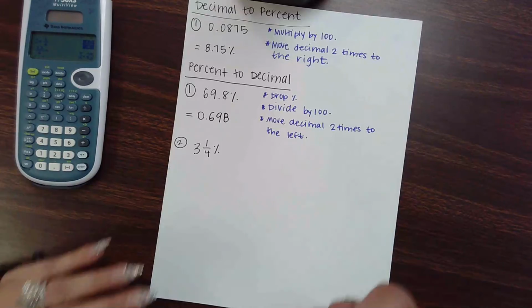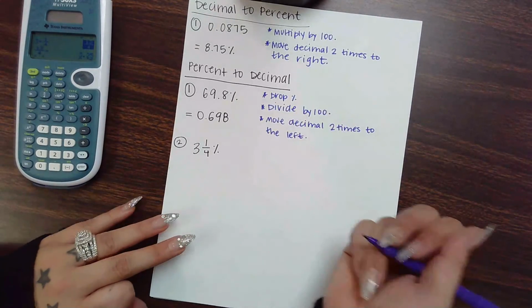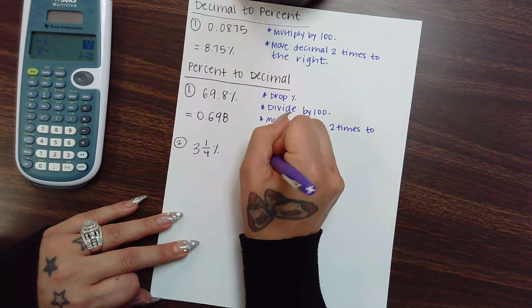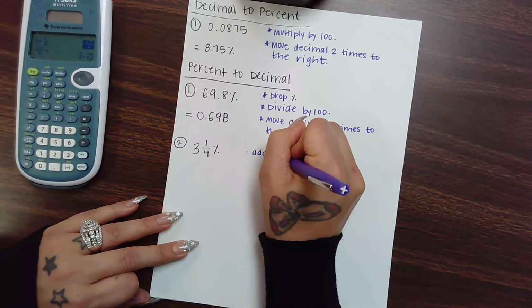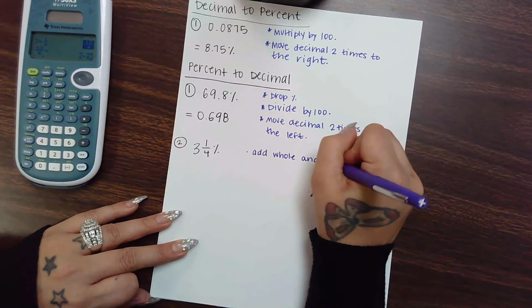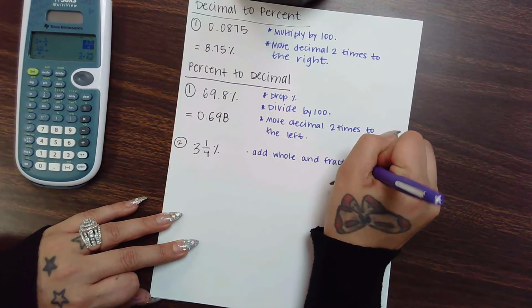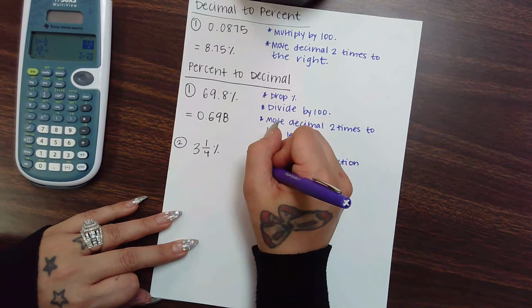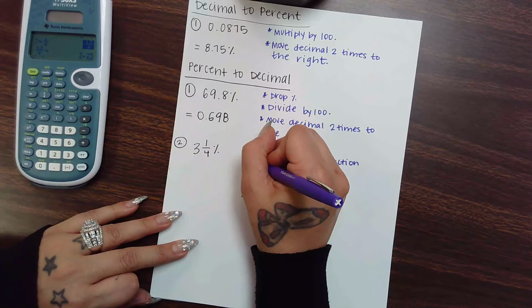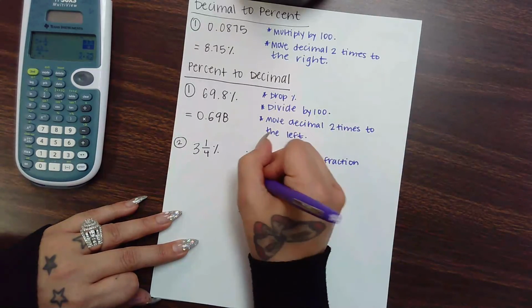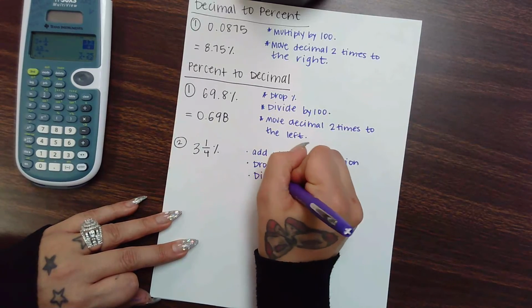So what we're gonna do when you see something like this, we can add whole and fraction. Then after we add the whole and the fraction, we drop the percent and divide by 100.